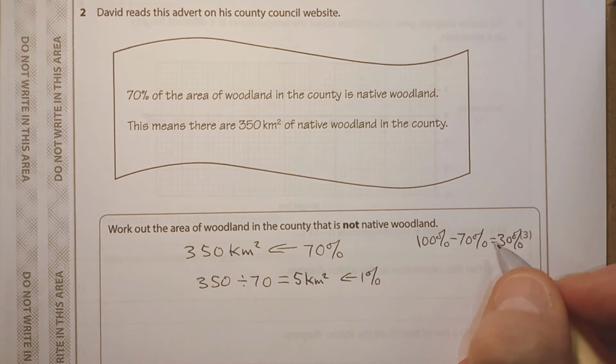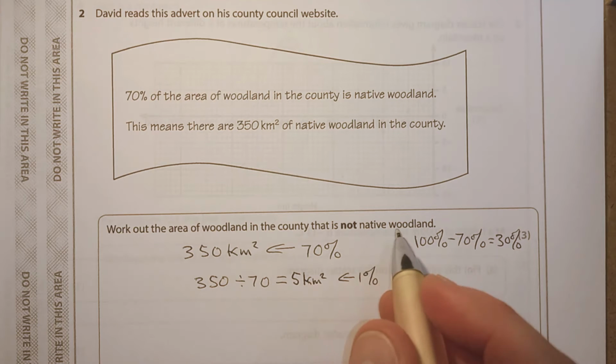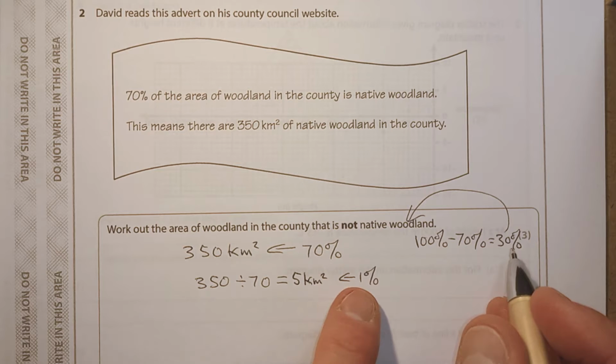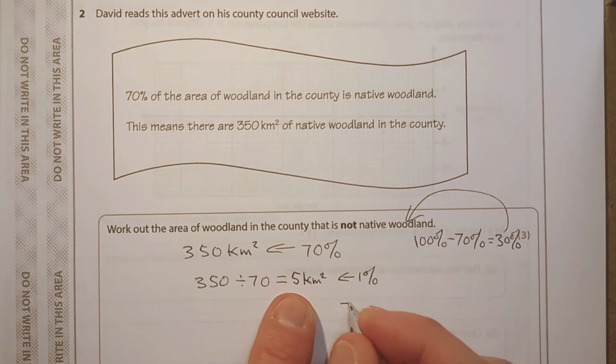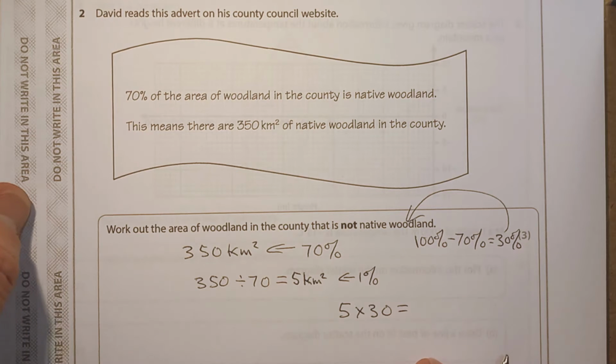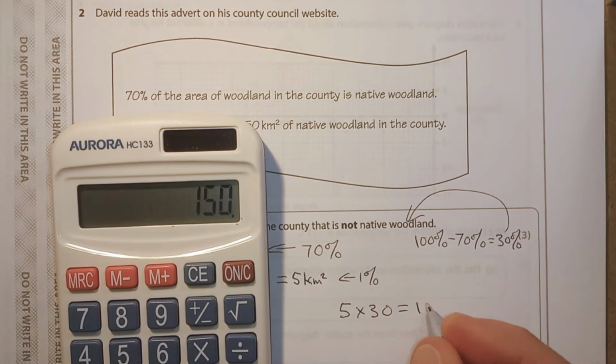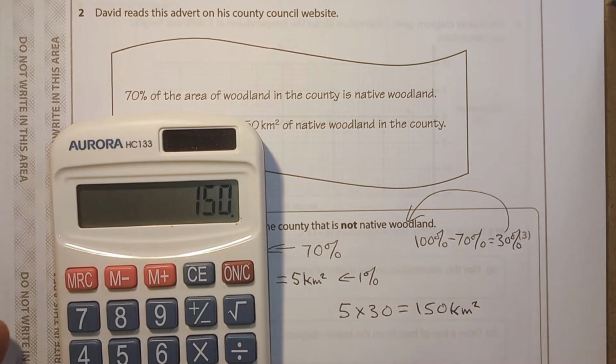So the woodland that is not native must be 30%. So if we know 1% is 5, we just want to do 5 times 30. So I've still got the 30 here, multiplied by 5, we get 150 kilometers squared.